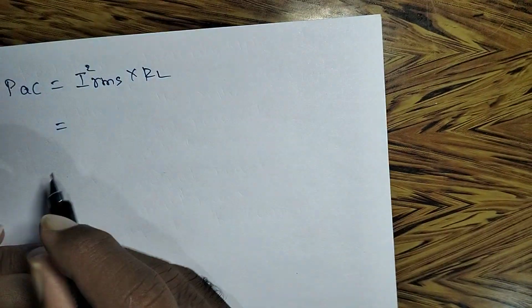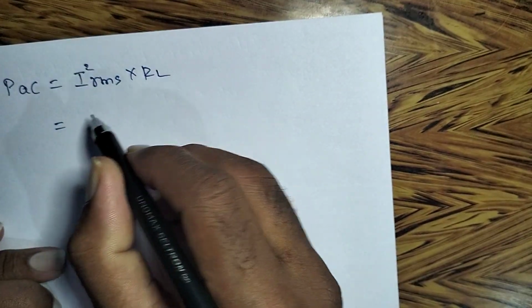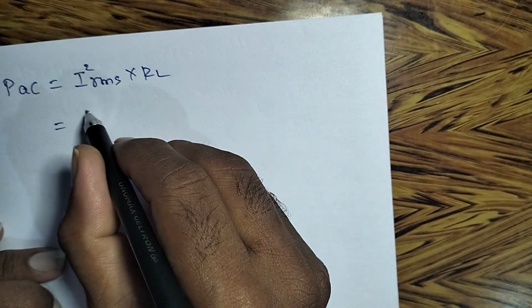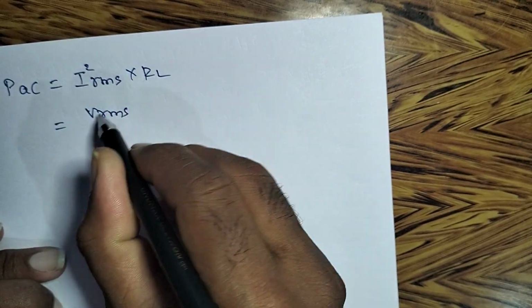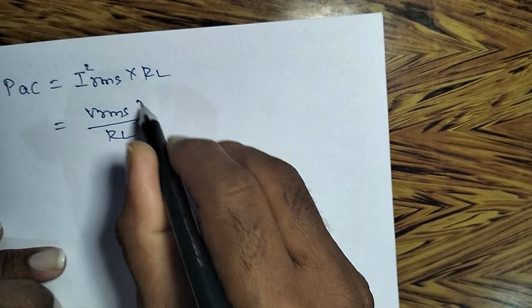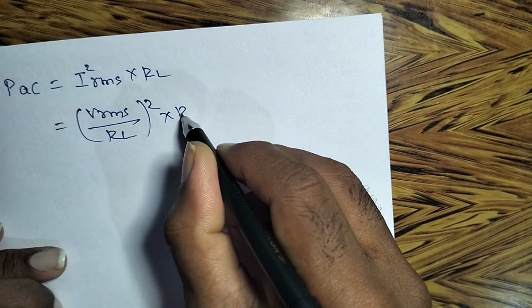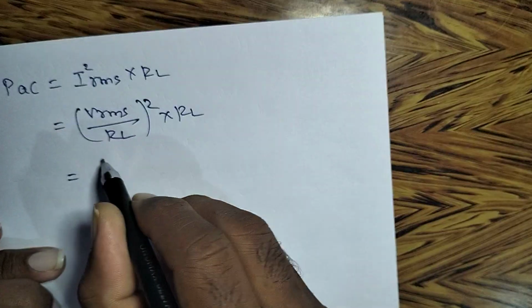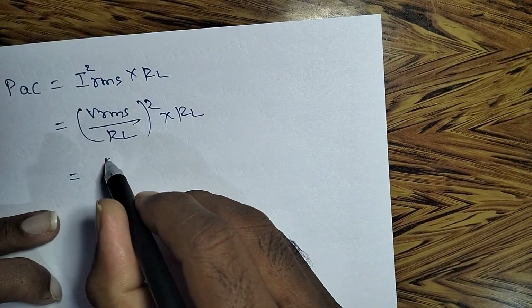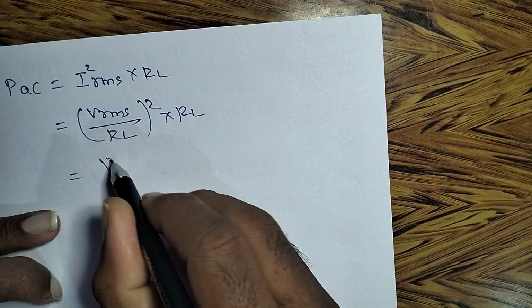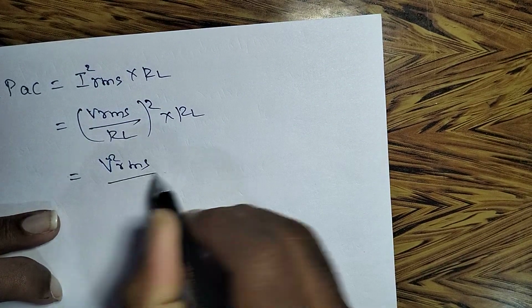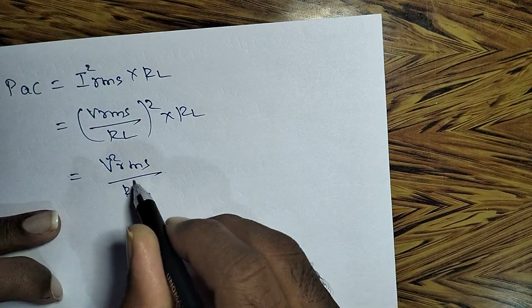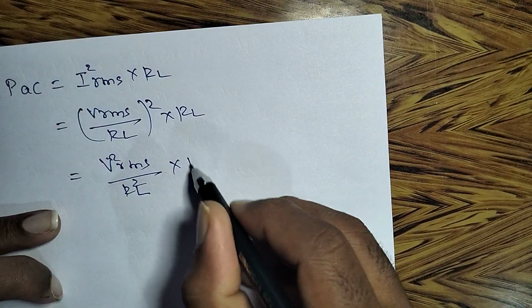I is nothing but V by RL, that is VRMS divided by RL whole square, into RL. That equals VRMS square by RL square into RL.